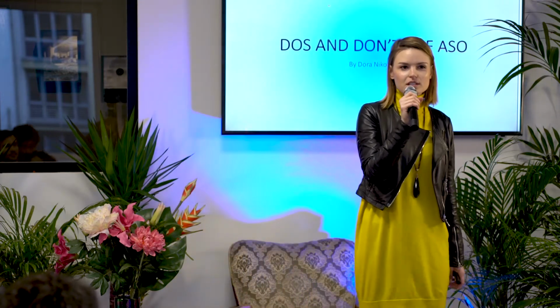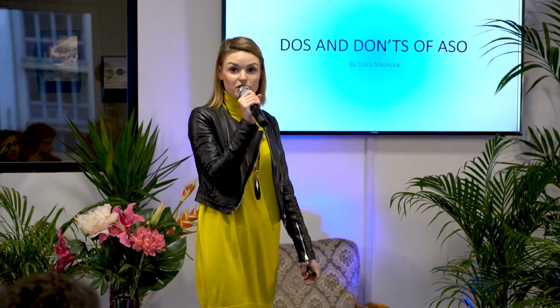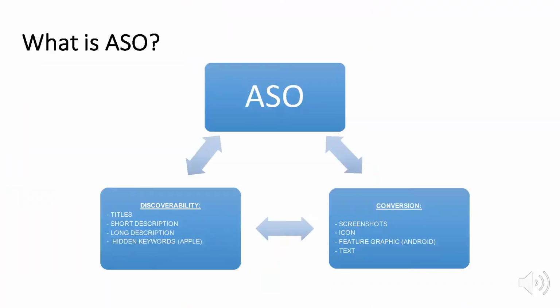This is very important. I know growth is very important for startups, and you usually need a lot of investment to actually start paid acquisitions. So this is a great topic for the ones who want to actually get some traffic for free. So what is ASO? ASO stands for App Store Optimization.